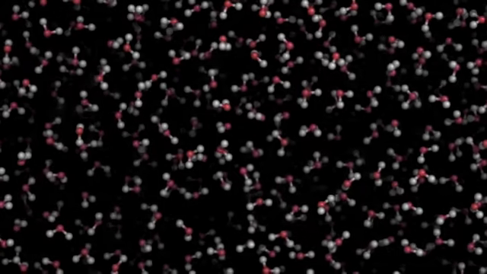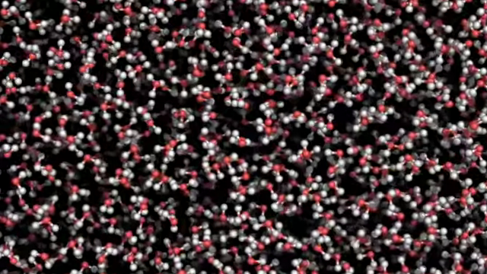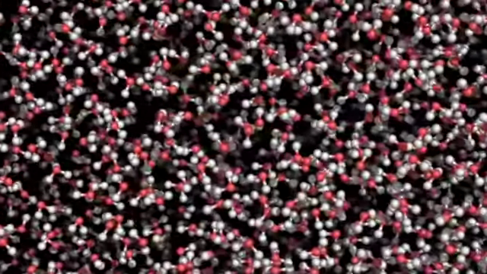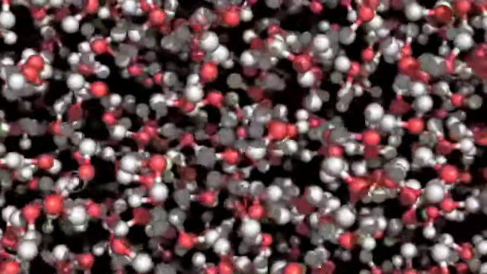The molecules of water are associated with each other, making the consistency of macroscopic liquid. A single drop of water contains millions of billions of molecules.